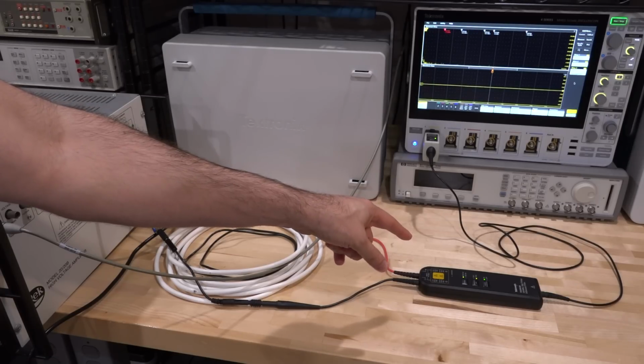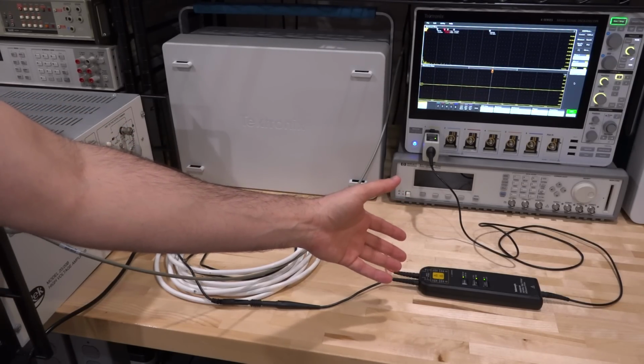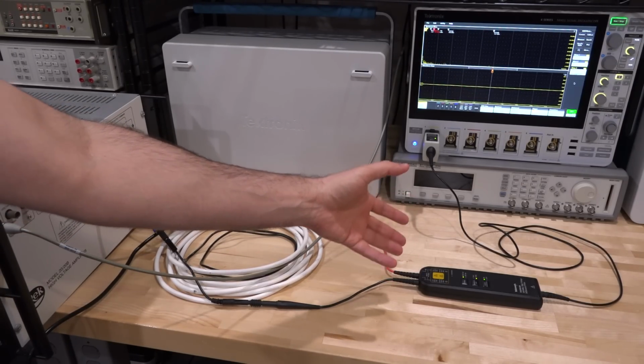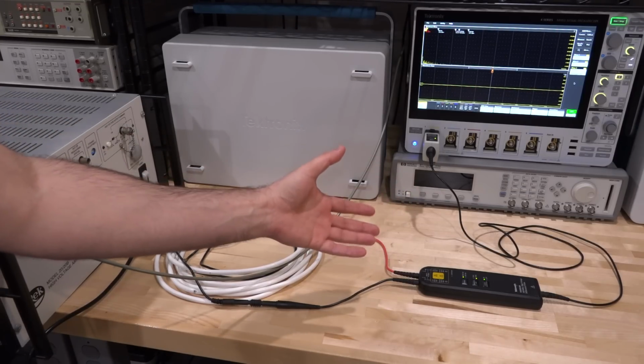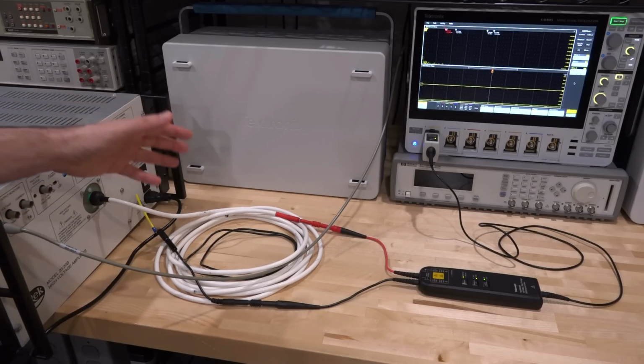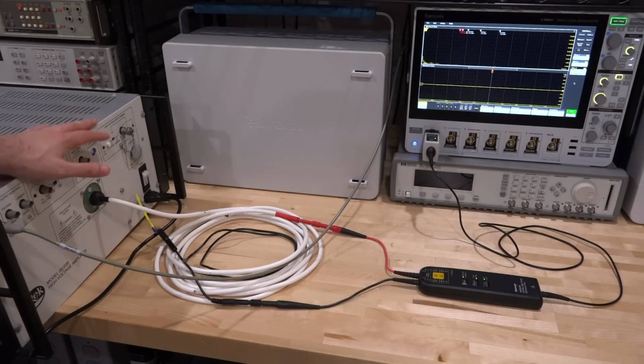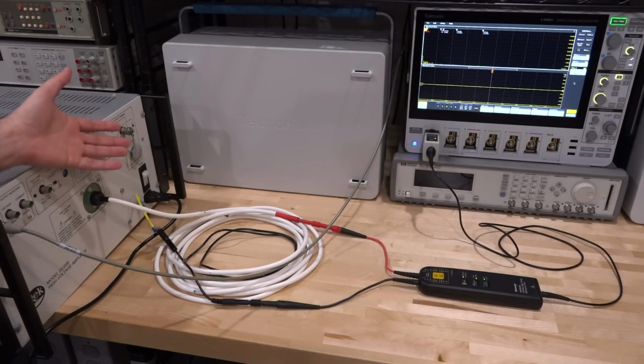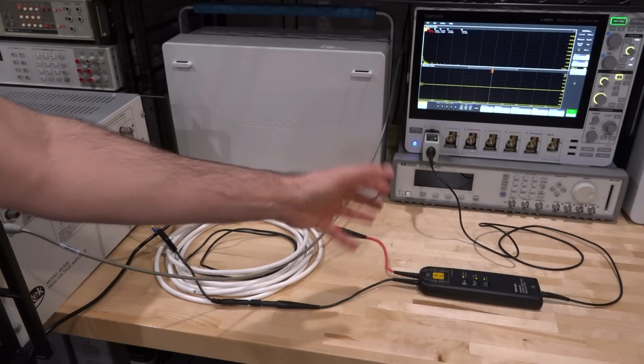This is actually one of the ones I've repaired on the channel before. This is a THDP0100. It can take about 6,000 volts, but it has 100 megahertz of bandwidth, which is quite good. There's another version of it which I have also repaired on the channel. Everything is directly connected. We do have to be quite careful because, of course, this can completely destroy this, because it can go to 20,000 volts, which is well above the rated value of this.